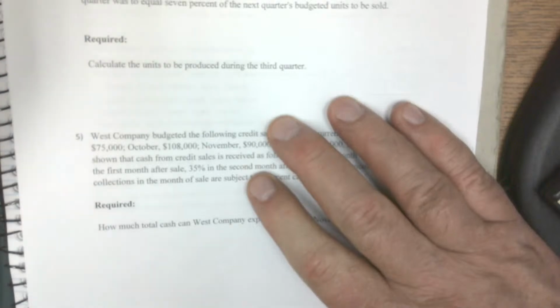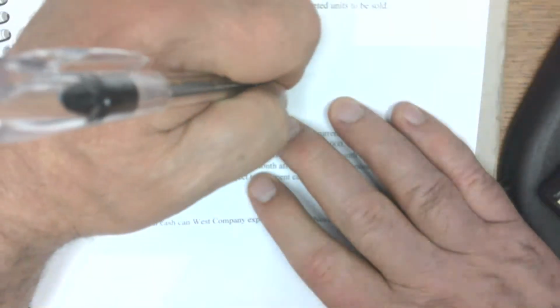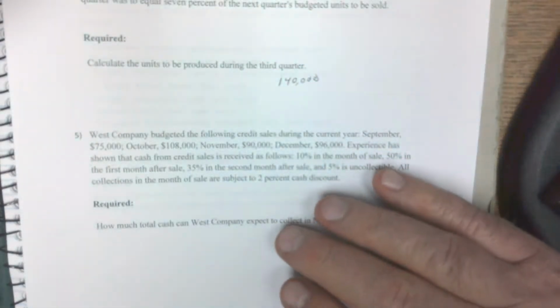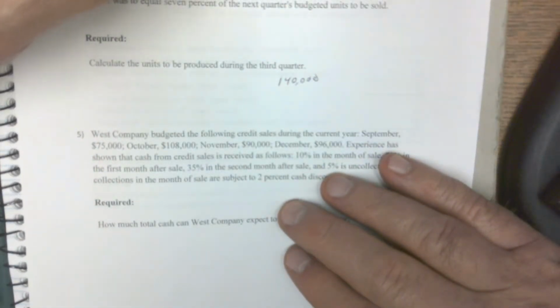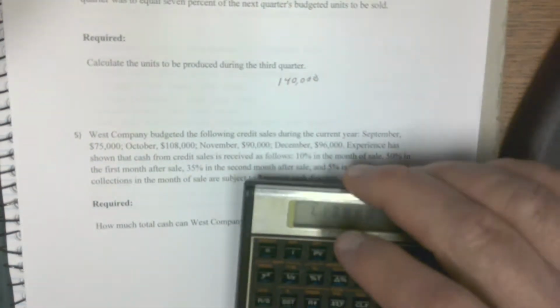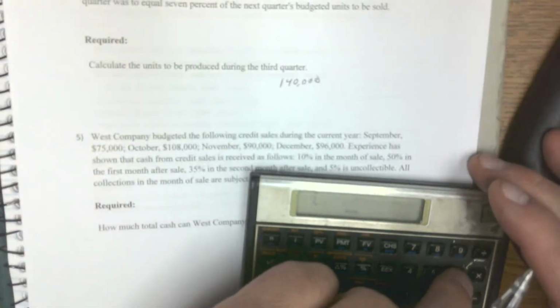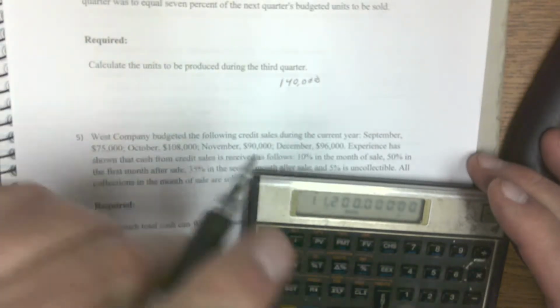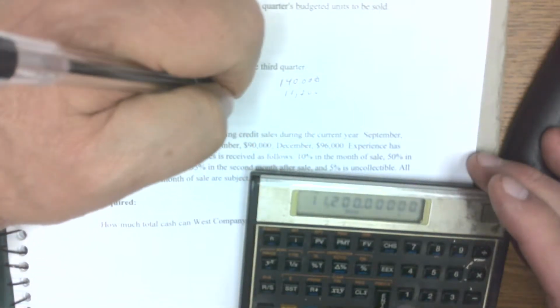Okay, so the third quarter sales is going to be 140,000. Add the desired ending inventory, that'll be 7% of 160,000, so that will be 11,200.